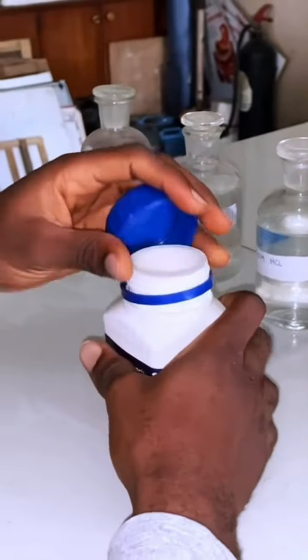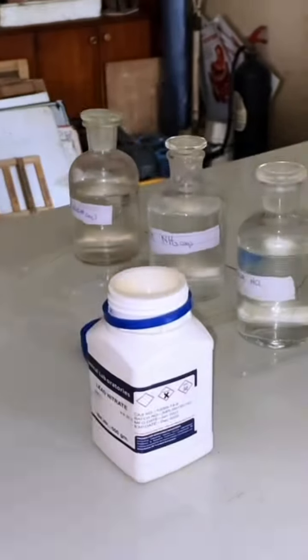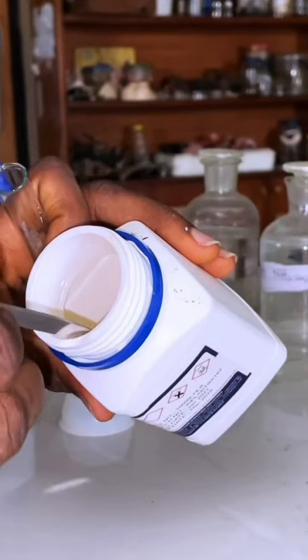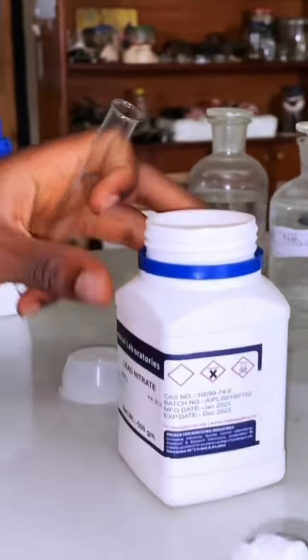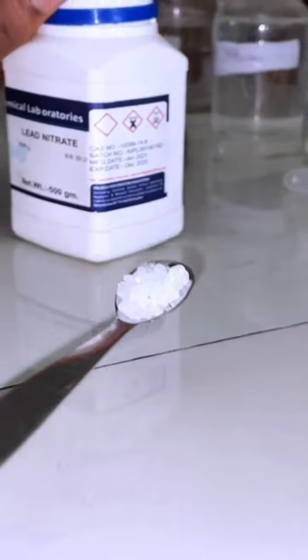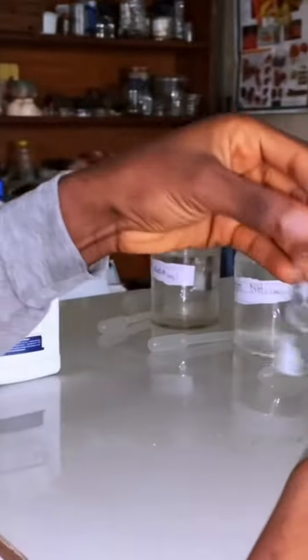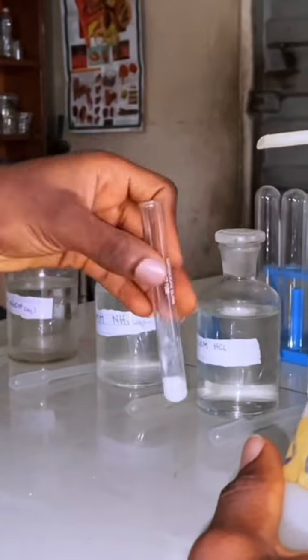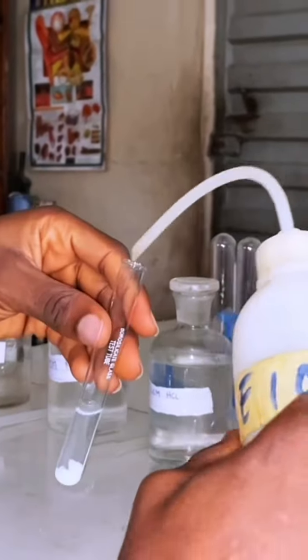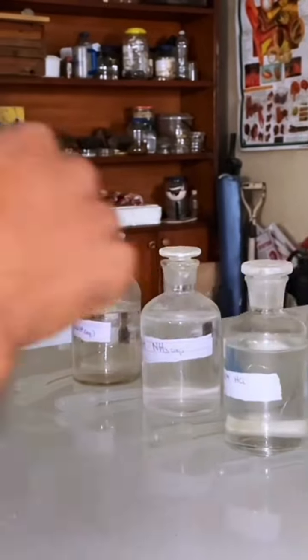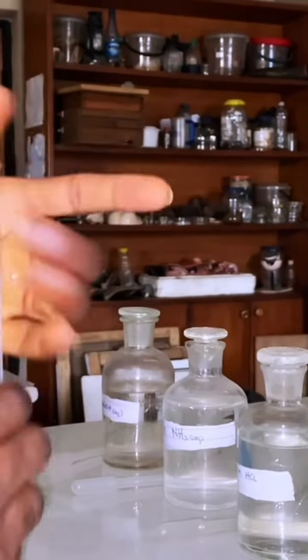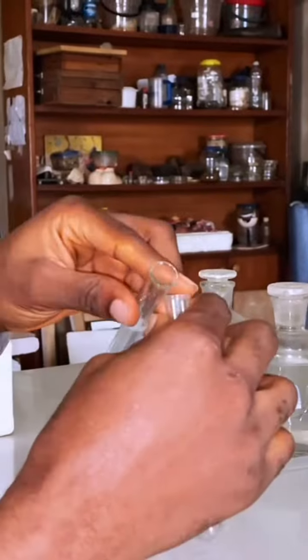So I'll open up my salts. I'll get one of my test tubes, dry ones. You can see that it's in crystals. Obviously, the physical test will be a crystalline salt. So I'll quickly pour it into my tube. I'll pour water here to dissolve it. Not quite easy to dissolve because of the way it is, but I'll try to dissolve as much as I can. I'll just pick a little, because I can't just wait.